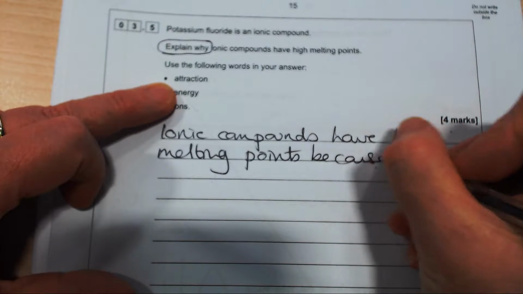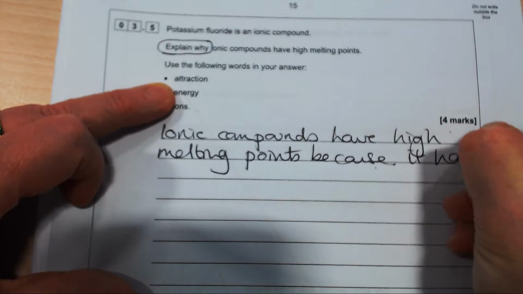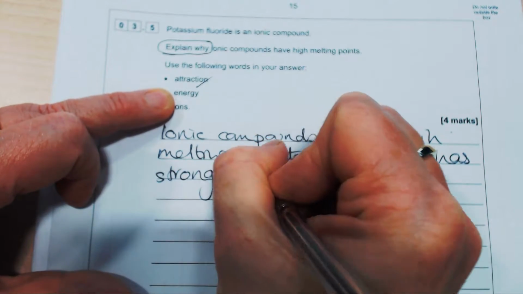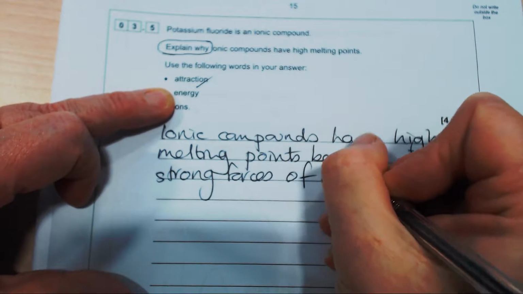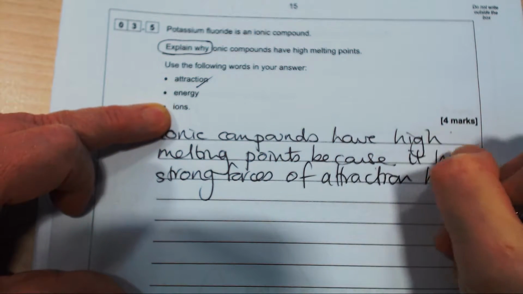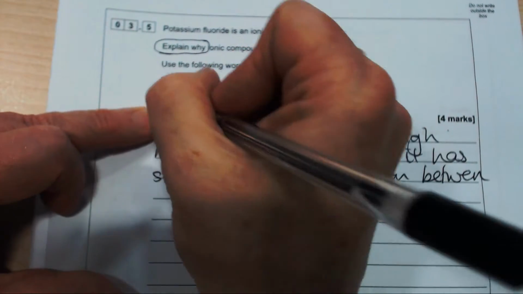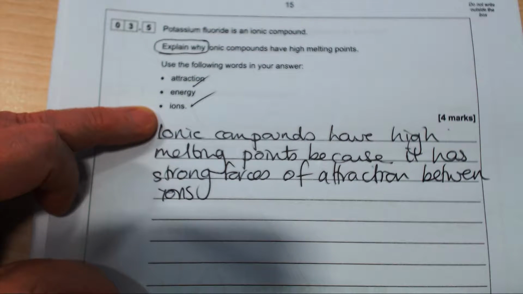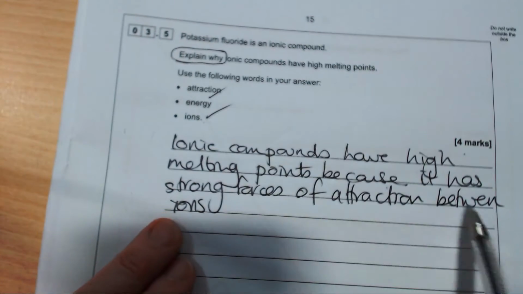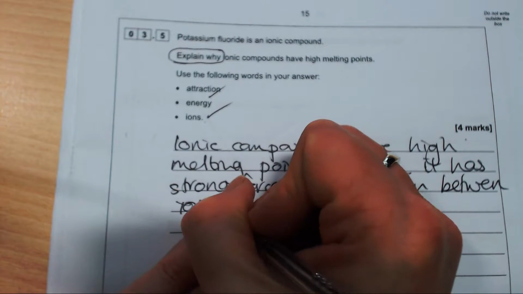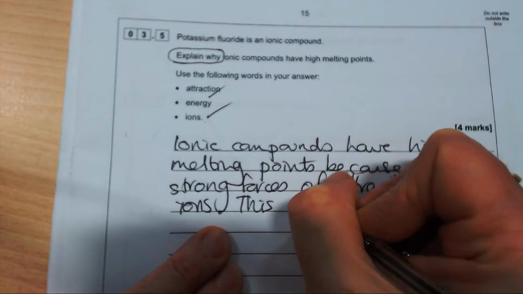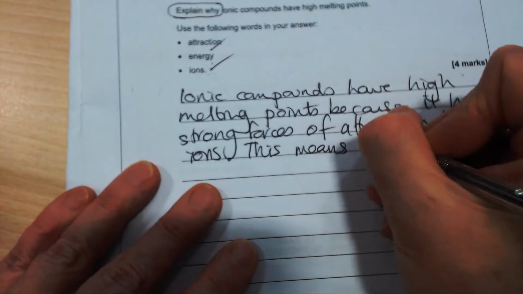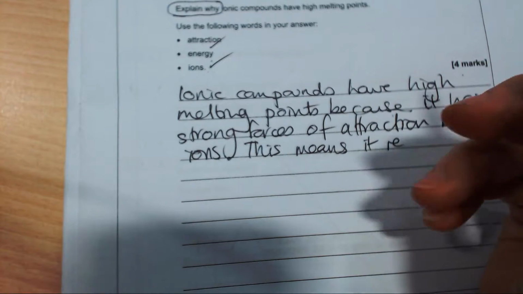Okay, so I've got because it has strong forces of attraction, so I've used that word. Between ions. Okay, I've been specific. So strong forces of attraction between ions. Okay, this means I need to use the word energy in my answer. So this means it requires a lot of energy to break those bonds.